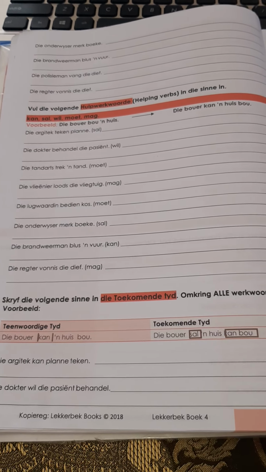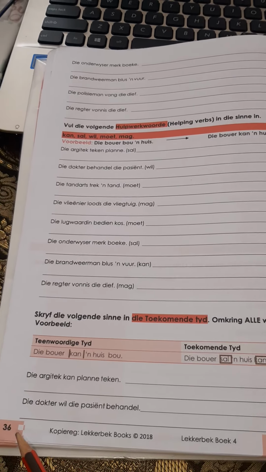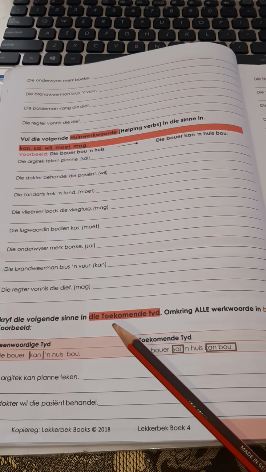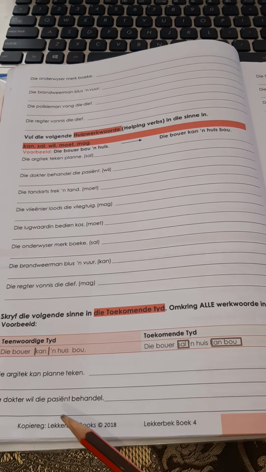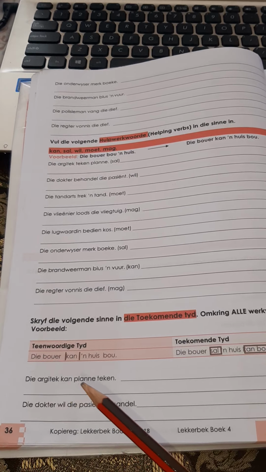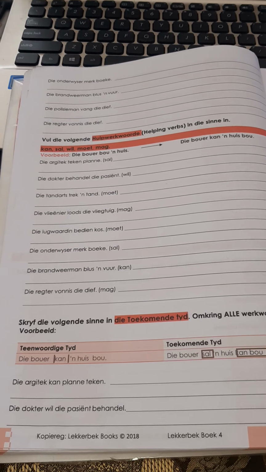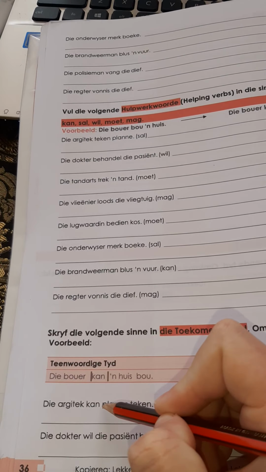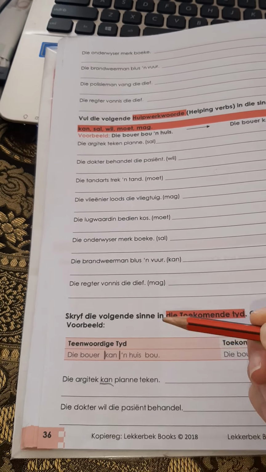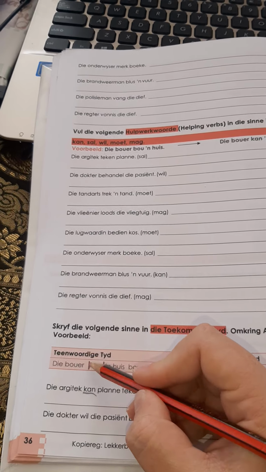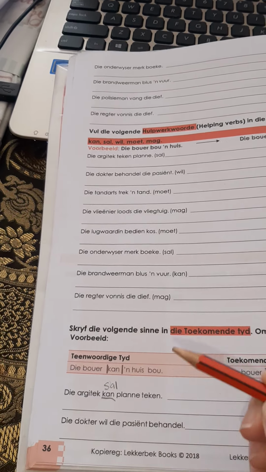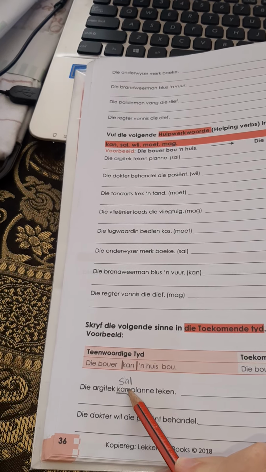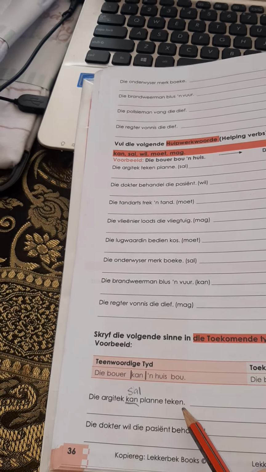Let's look at the activity that I want you to do in your Lekkerback book on page 36. We have to skryf die volgende sinne in die toekomende tyd, future tense. Die argitek kan planne teken. What is your verb? Your verb is kan. So you underline kan. Your rule is you put a sal in its place. Die argitek sal planne kan teken.